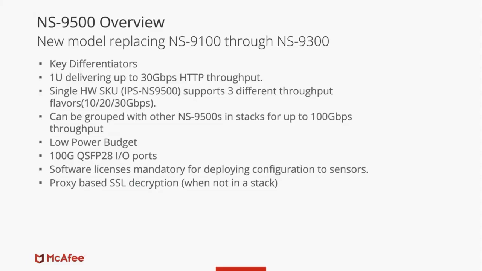All NS-9500s require a license to be deployed, even at the base 10 gigabit settings, after importing them into the manager, so the manager needs a special step to import the licenses. And as previously mentioned, proxy-based SSL decryption is now an option with the 9500s when they are not in a stack.